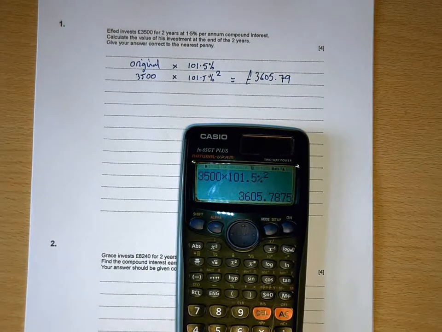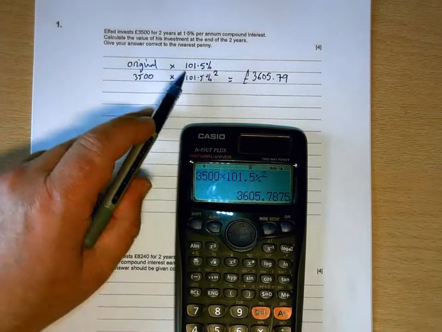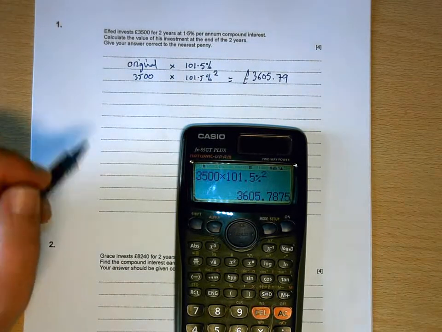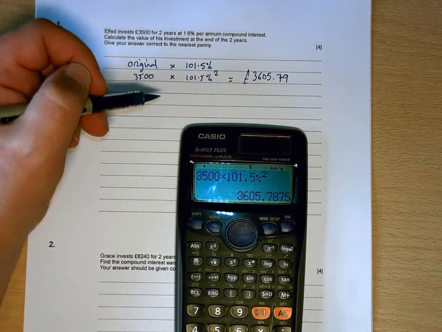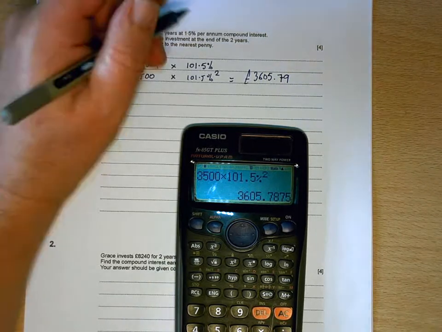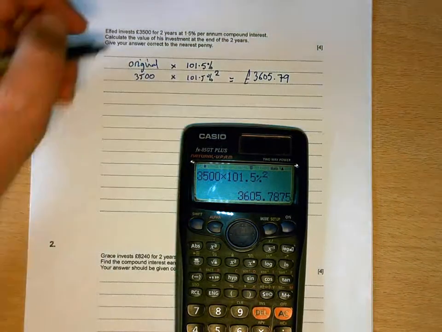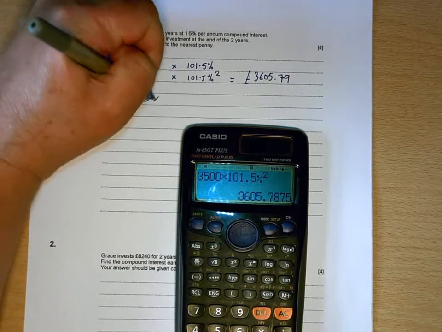And that's it for 4 marks. Now you may have been taught, rather than use the percentage button, to turn that into a decimal first. Well, 100% is 1, so that's going to be 1.015. So if you did it that way, you'd end up with exactly the same answer.